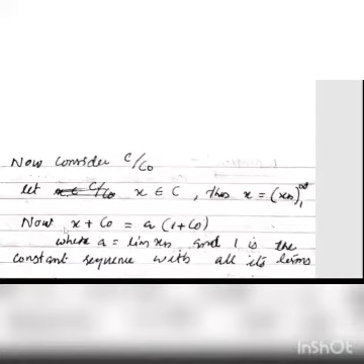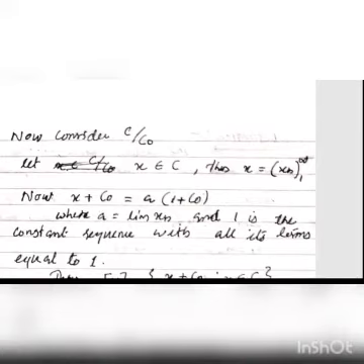Now x plus c0 means it is a coset, the coset determined by x. Now x plus c0 is equal to a times 1 plus c0, where a means the limit of the sequence xn, and 1 is the constant sequence with all its terms equal to 1.